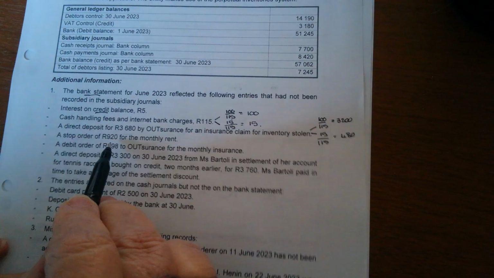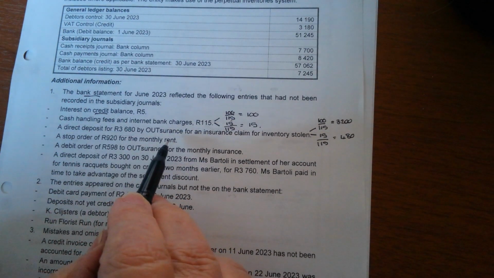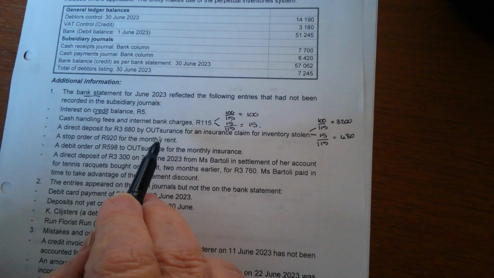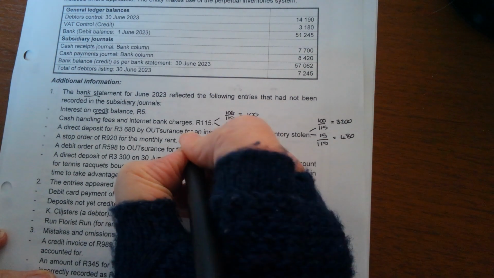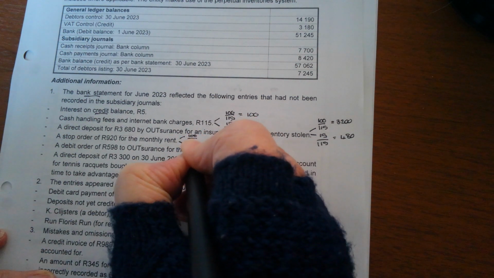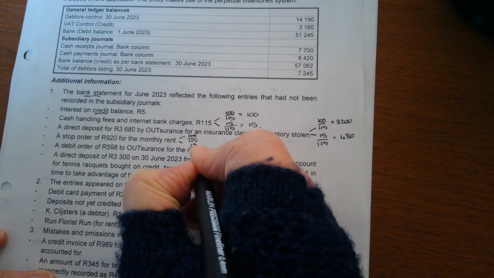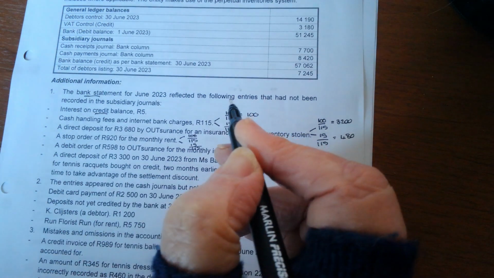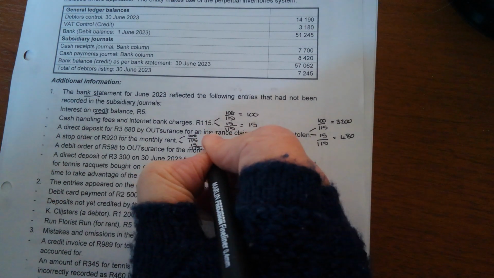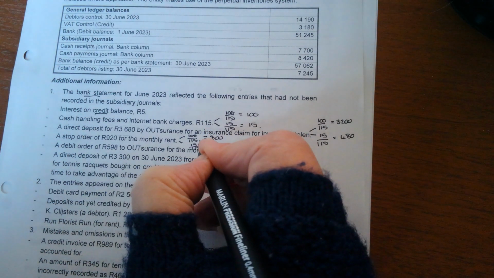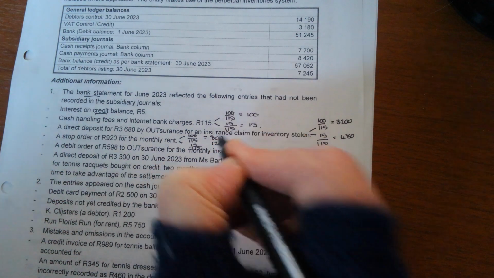A stop order for 920 for the monthly rent. Okay, now we are paying rent, and it means this rent includes VAT. So I must make a split again and say how much is the rent times 100 over 115 and how much is the VAT. Okay, so I will take the 920 times 100 over 115. That will give me 800 rand, and the 15 over 115 will give me 120 rand.